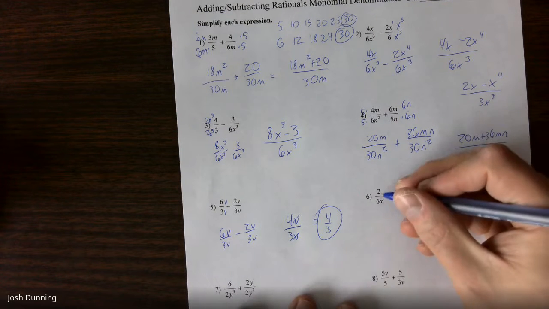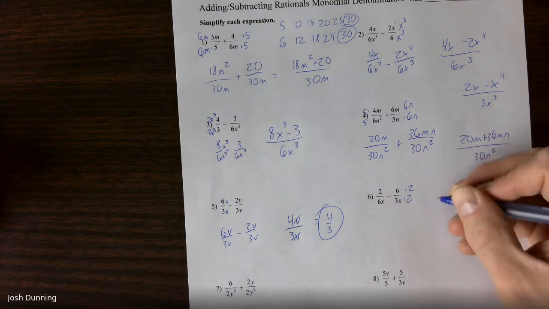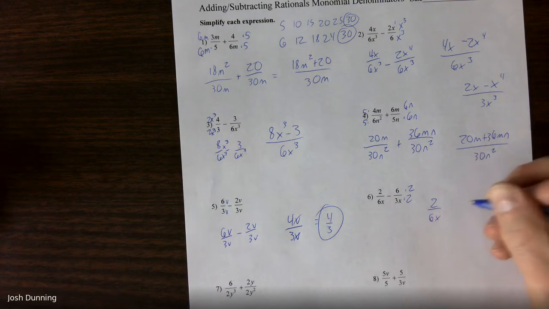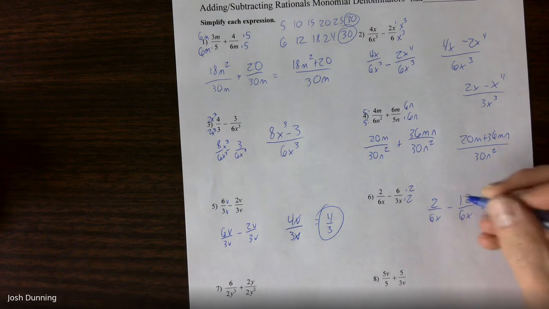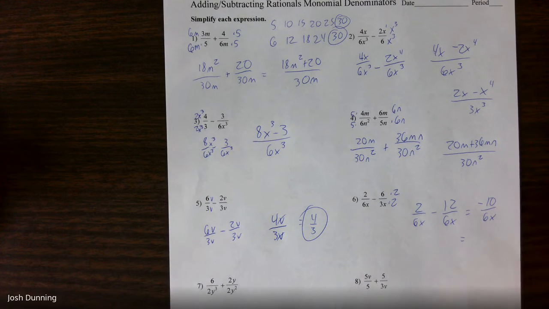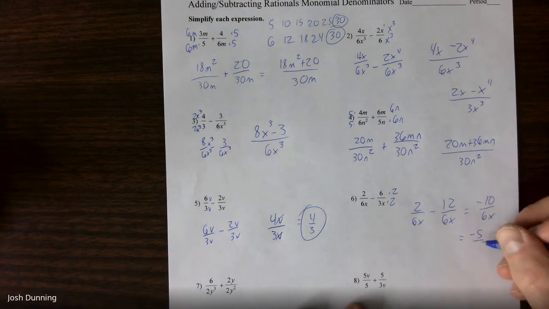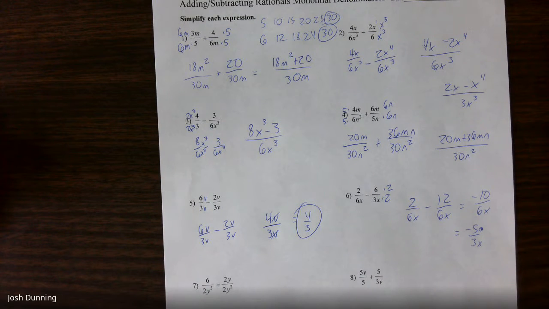Number 6. Hey, they already almost match. I'll multiply this one by 2. Two minus 12 is negative 10 over 6x. And that's basically it, but you got to reduce that down. Divide those both by 2. Oops. Negative 5 over 3x.